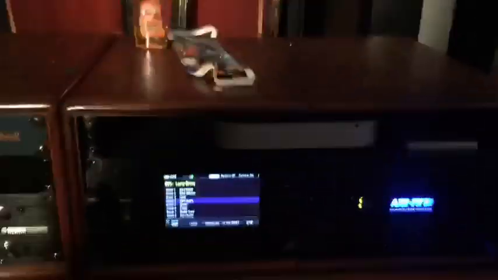So there's another Fractal EV2 on here, and this is the FC6 for the Axe FX3. Gotta have the hand sanitizer close and a mask just in case.